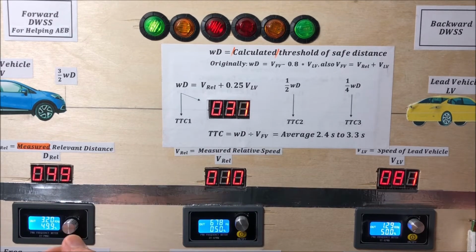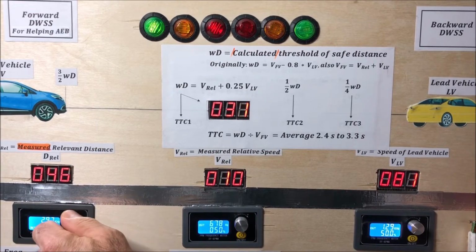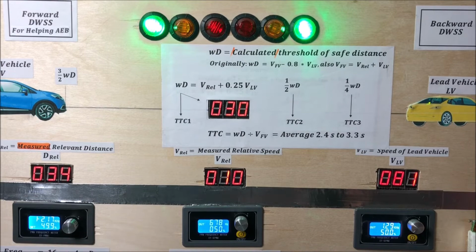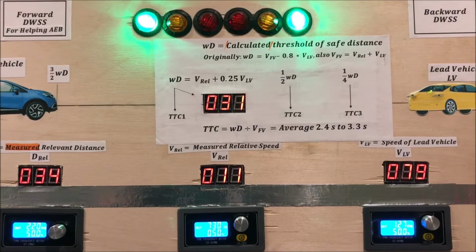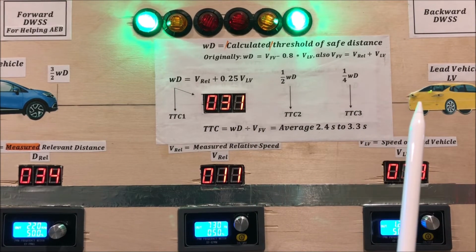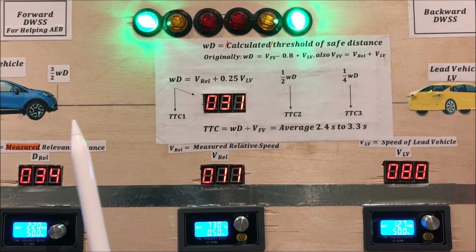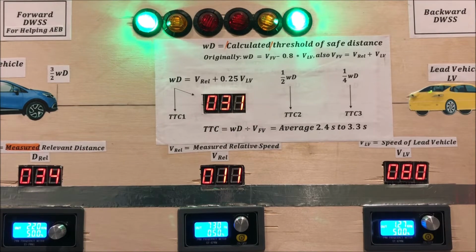So as soon as the relative distance goes under 45, the green lights turn on. As we can see, the green lights are turned on the rear of the lead host vehicle in order to inform a possibly inattentive follow vehicle that it is not traveling in the vicinity of a lead vehicle.